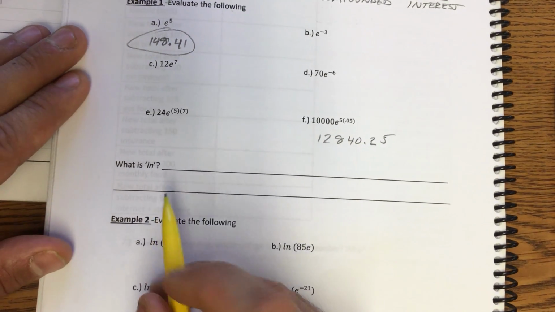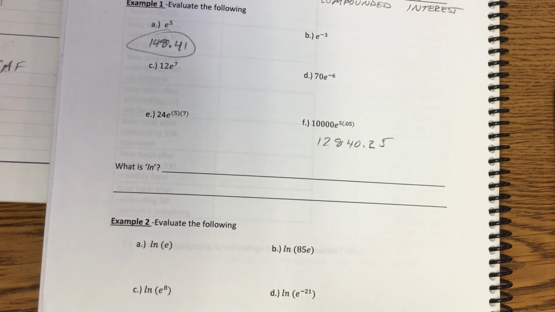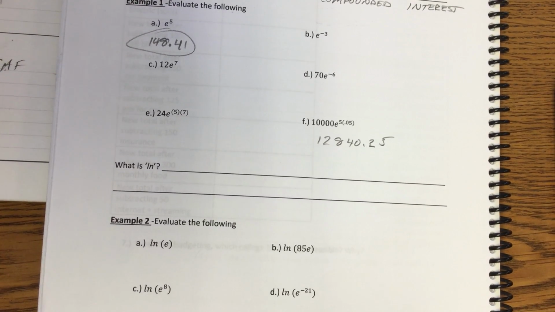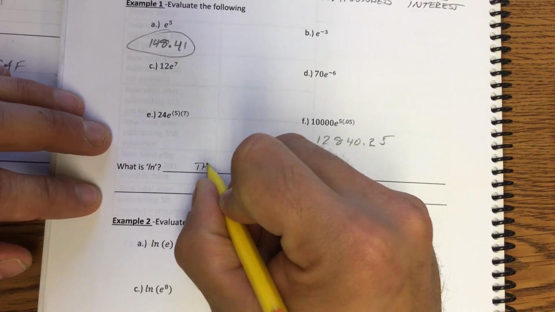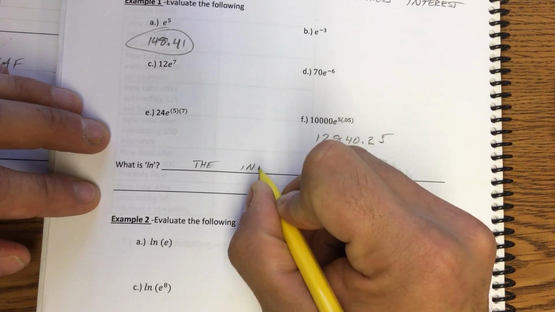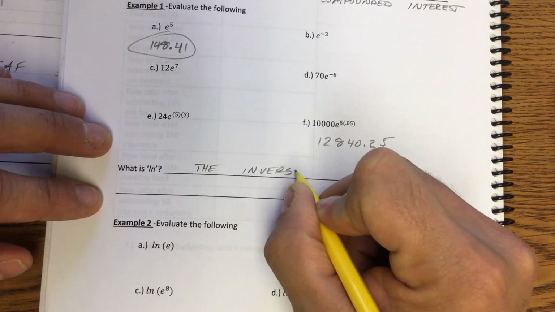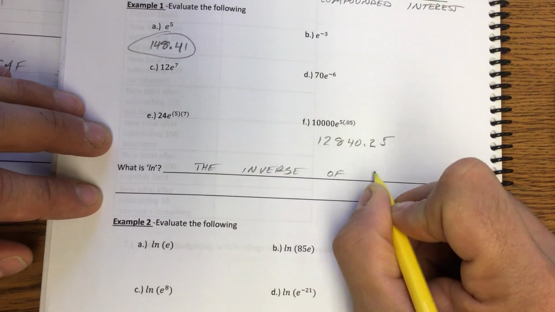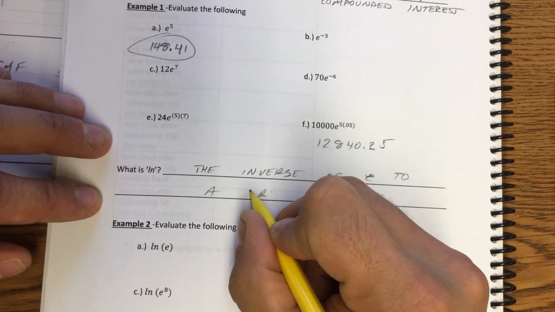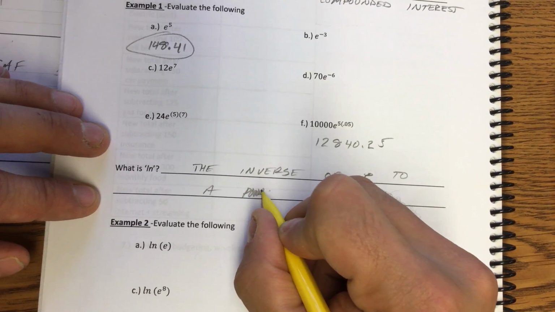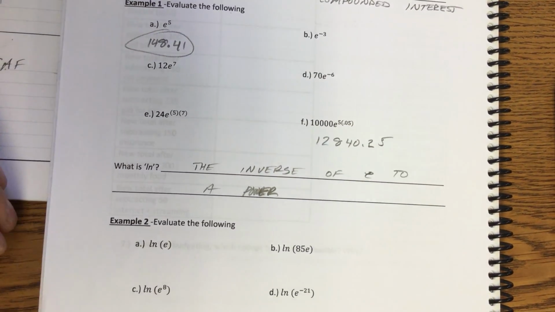Okay. What is natural log? Natural log, if you want to get specific, it's the logarithm to the base of the mathematical constant. For our intents and purposes, it's the inverse of e to a power. If you're saying, what do you mean, old man? Sorry for bad power there.